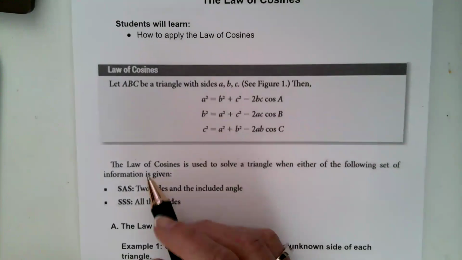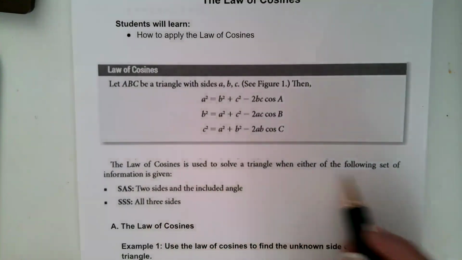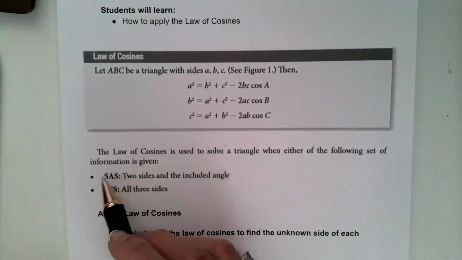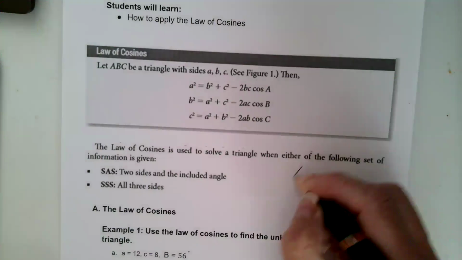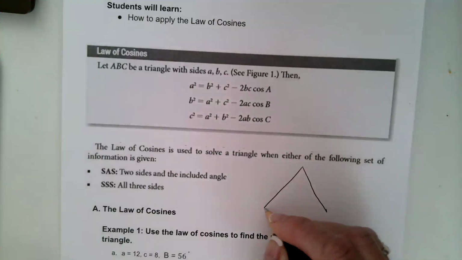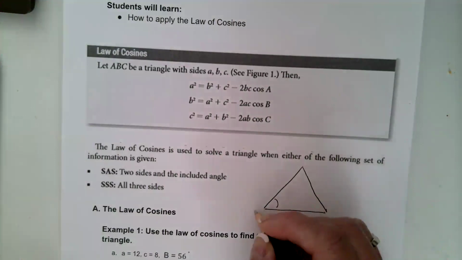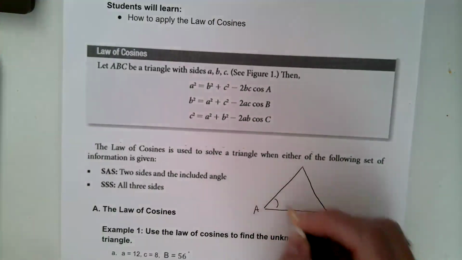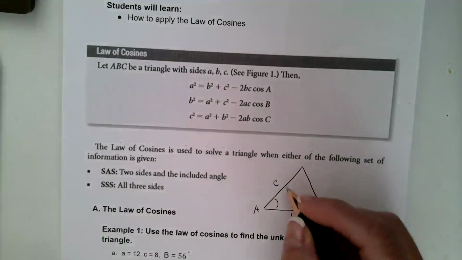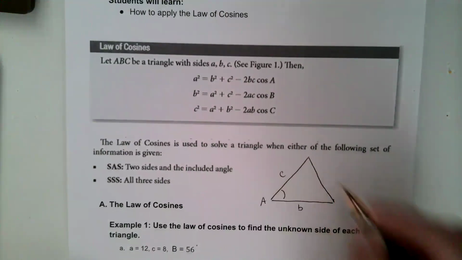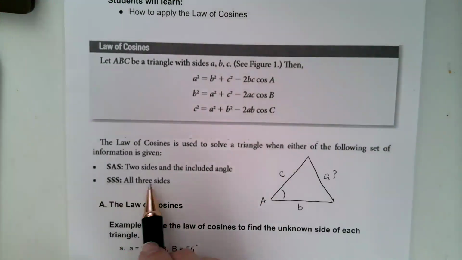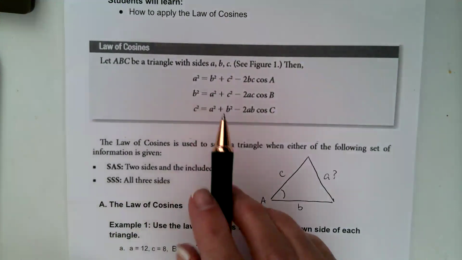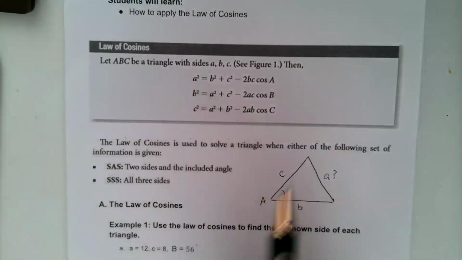Okay, so the law of cosines is used to solve a triangle when either of the following sets of information is given. So if you know two sides and the enclosed angle. So let's say we know angle A, and then we know sides B and C, but we don't know little a. That's side, angle, side. Or if we know all three sides, we can then use this law of cosines. Let's look at a few examples.